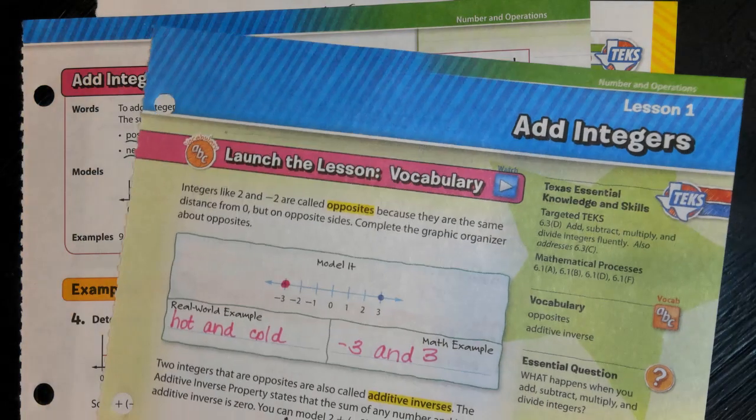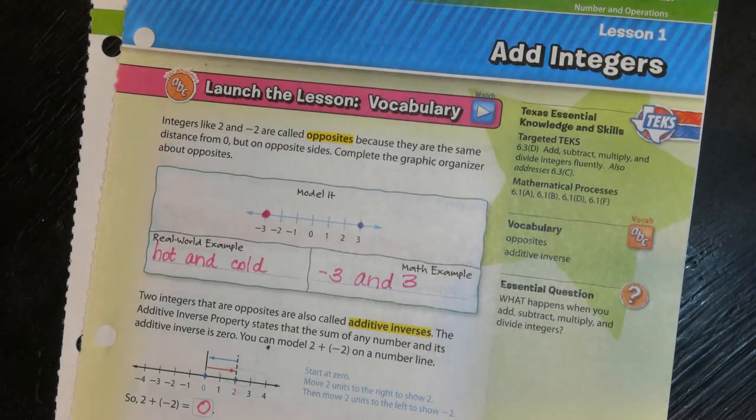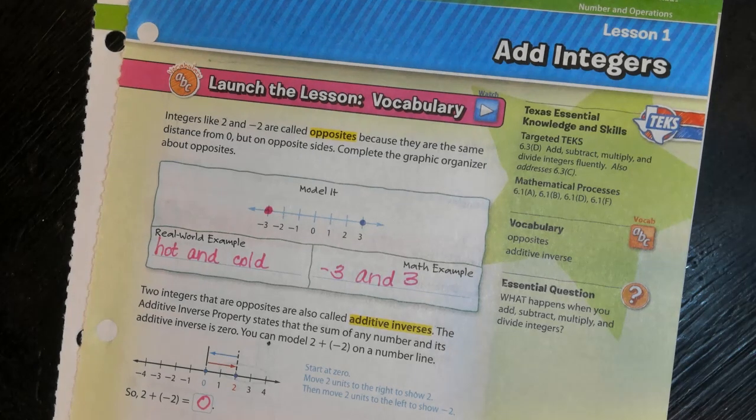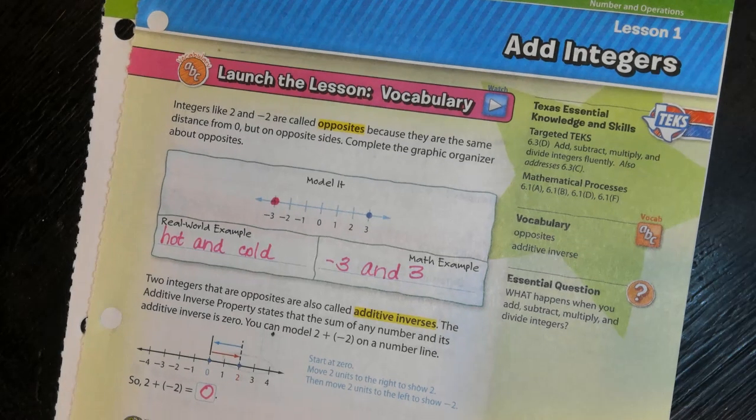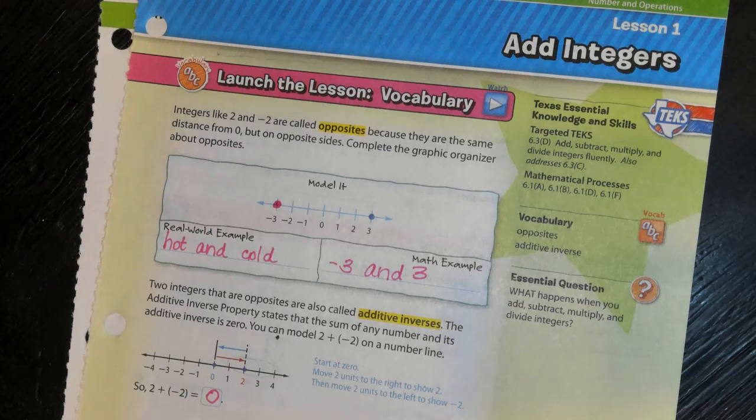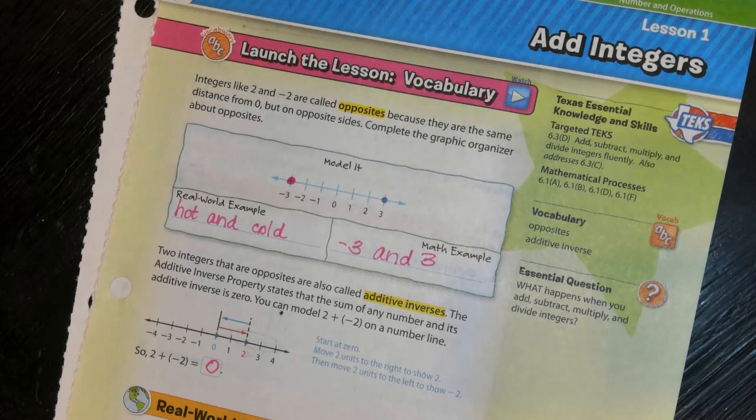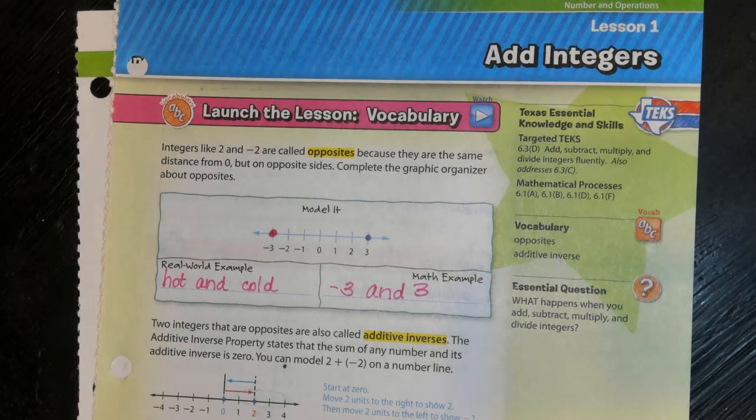Okay, very good. And then I'm also going to give you not like a foldable, but just kind of a graphic to help you with all the rules for integers. So you'll be getting that probably on a Wednesday.